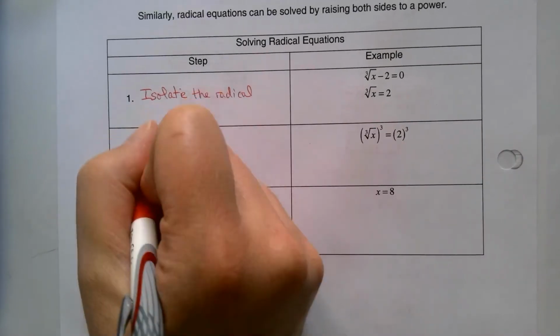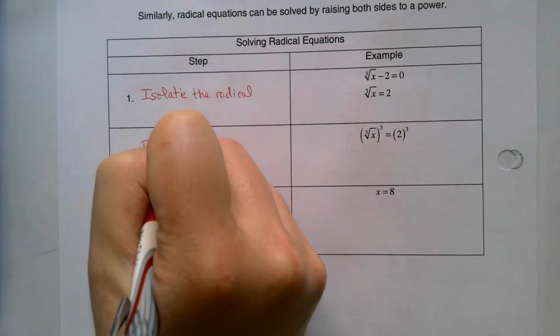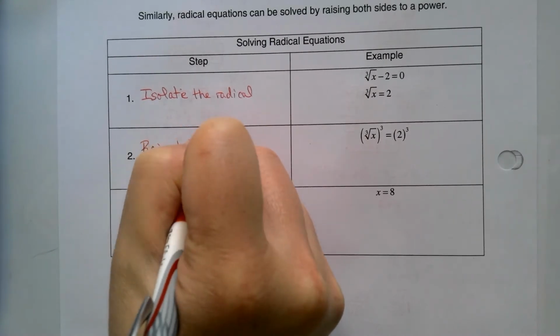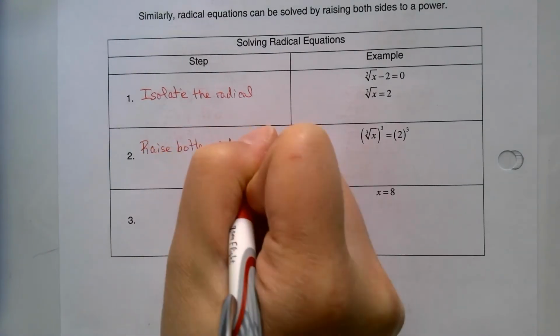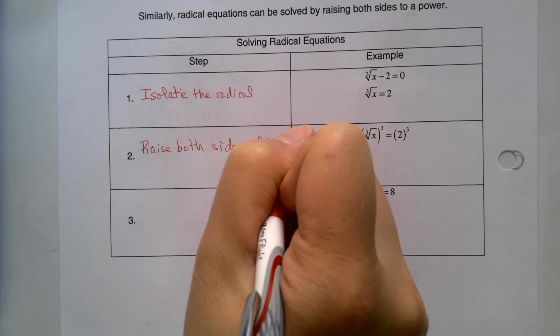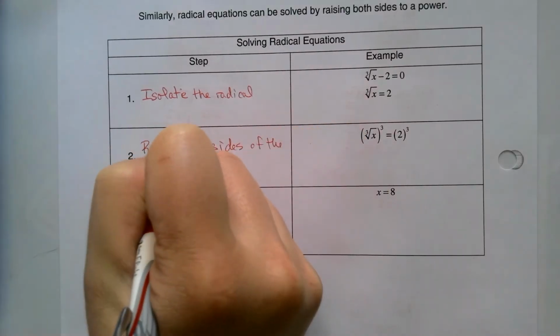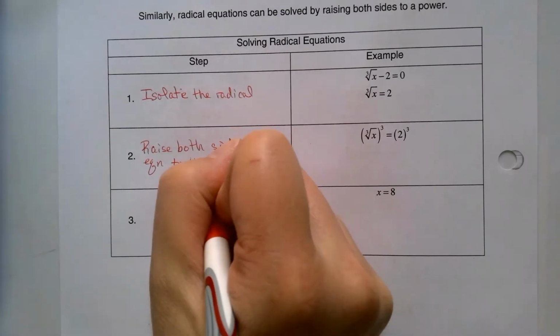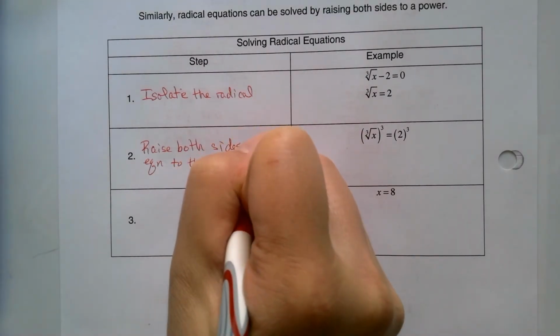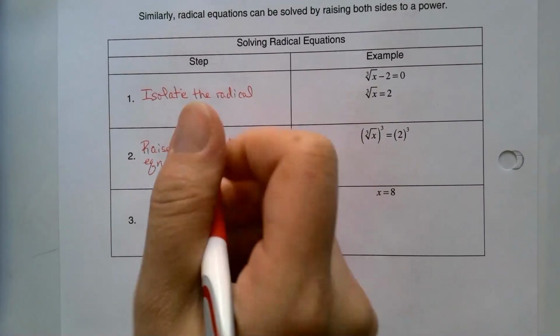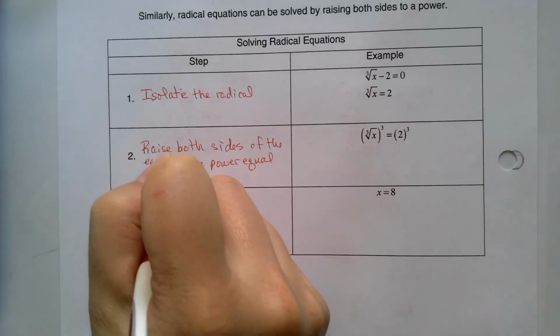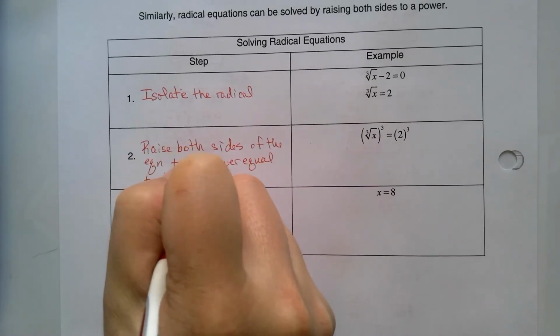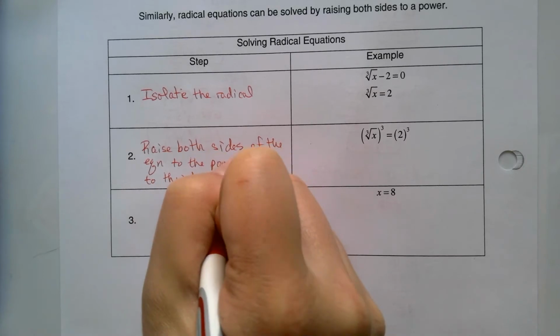So that's my idea. I'm going to raise both sides of the equation to the power equal to the index of the radical.